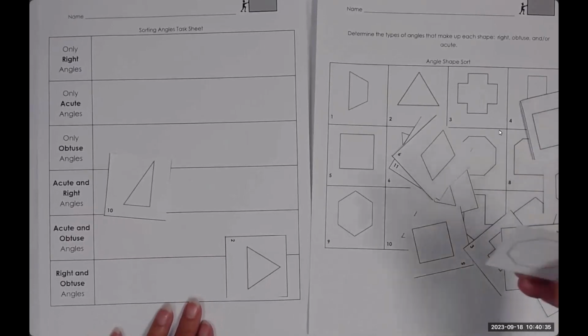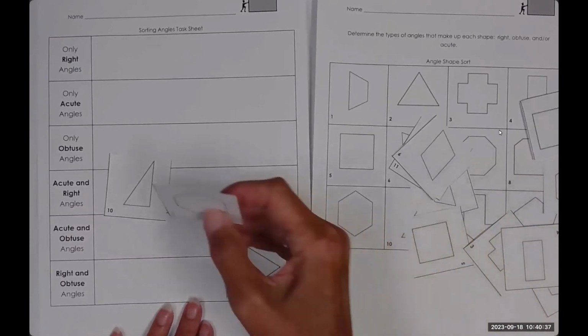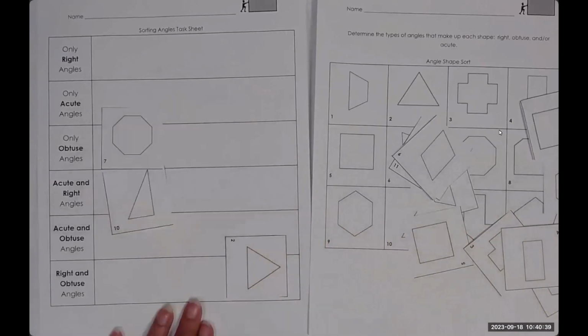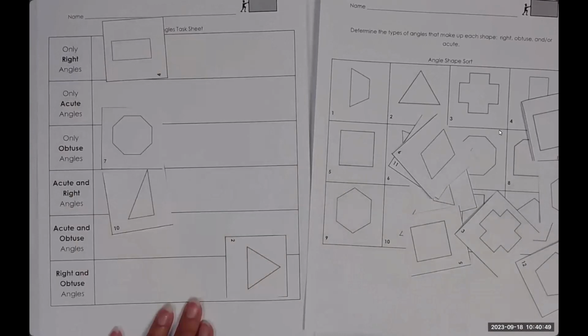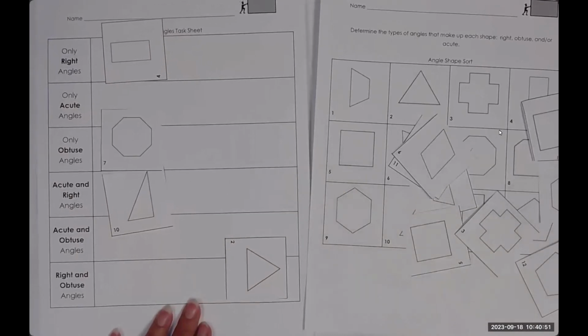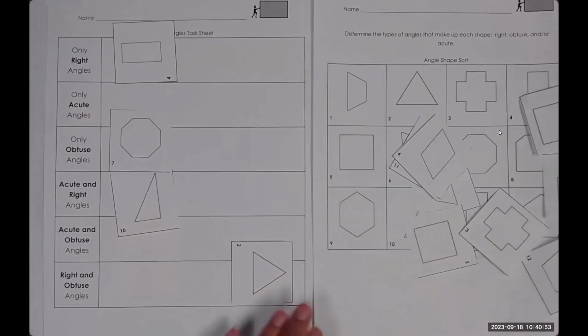So like this number 7 would be only obtuse angles. That octagon. This one would be only right angles. Number 4, the rectangle. So there's a lot of conversations that students can have about these shapes, okay, and the types of angles that are embedded in them.